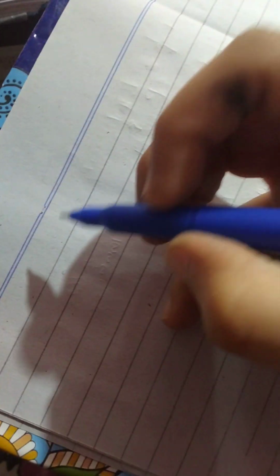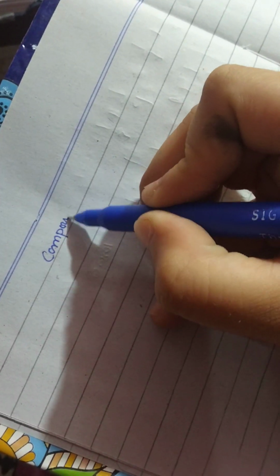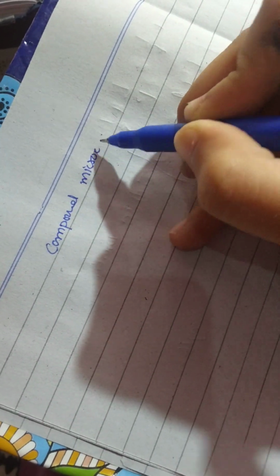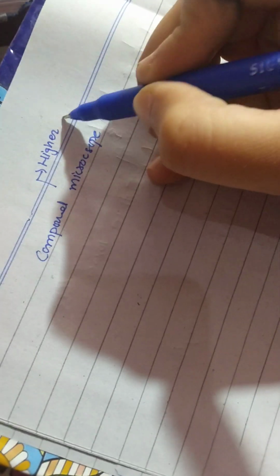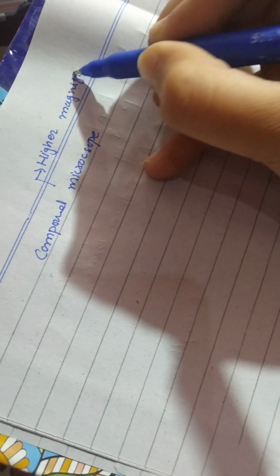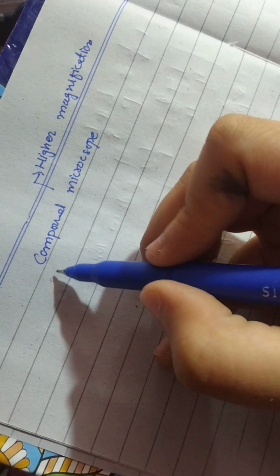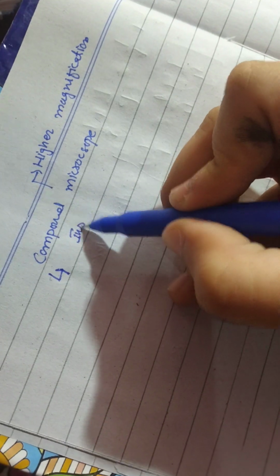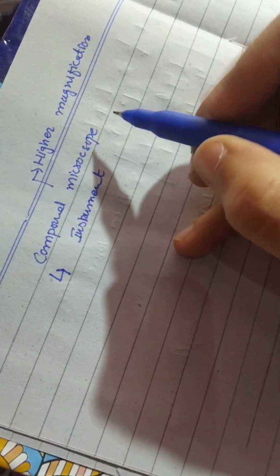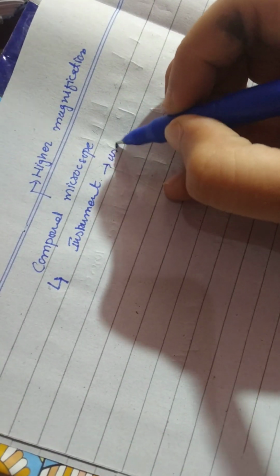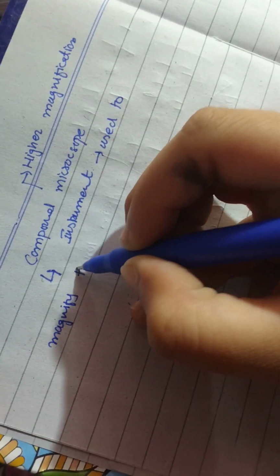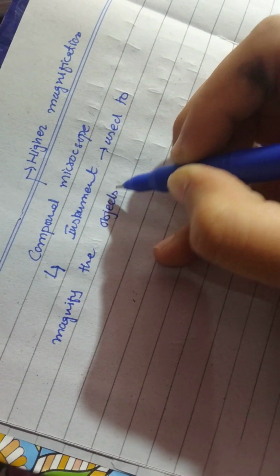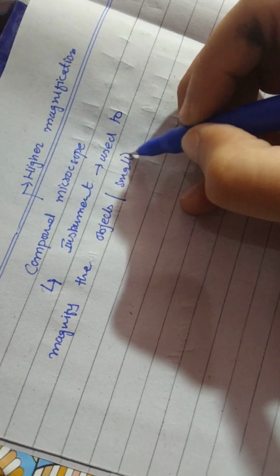So today we will study about the compound microscope, right? Compound microscope, which is used for higher magnification, right? Basically, compound microscope is an instrument which is used to magnify the objects, basically small objects, like which we can't see from our naked eye.